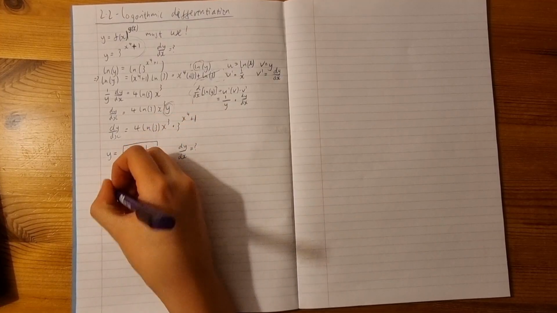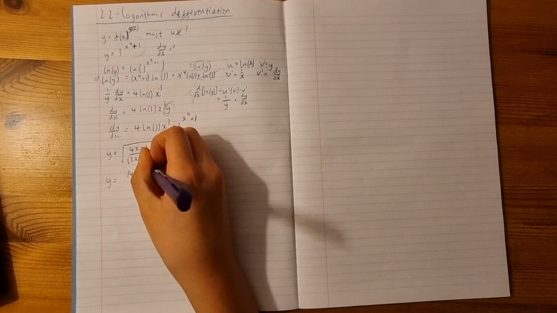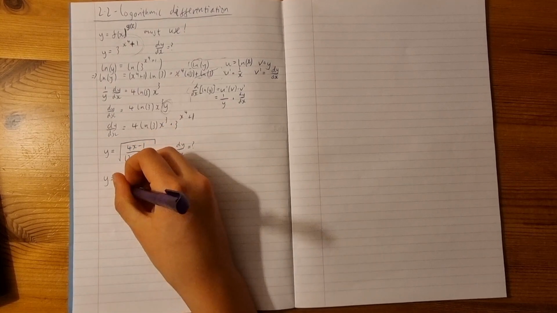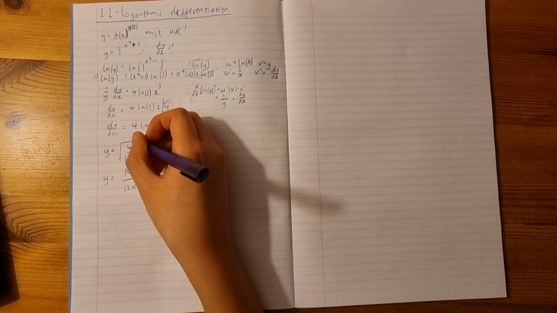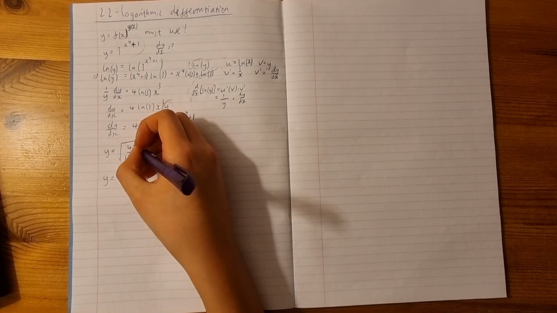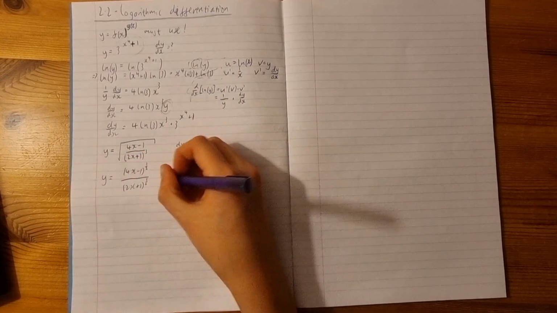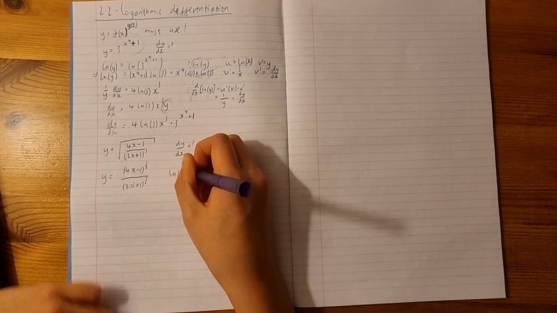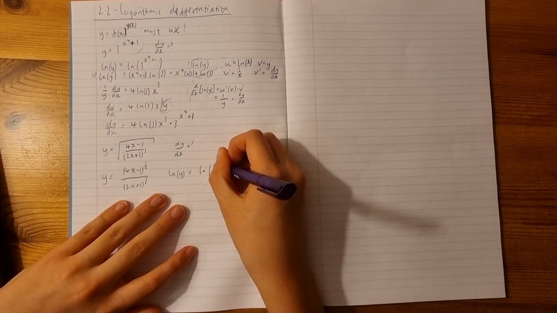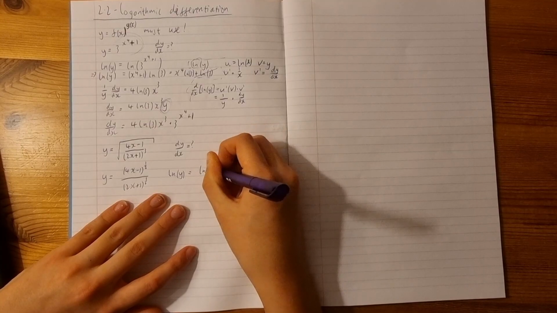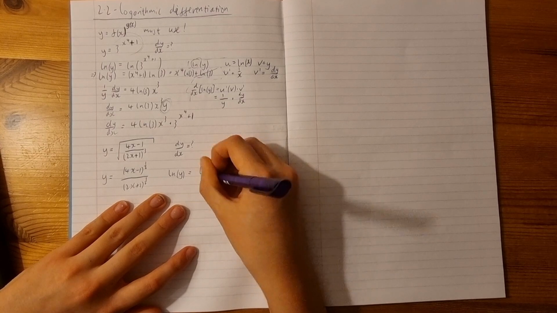So, this can be rewritten as y is equal to 4x minus 1 to the power of 1/2 divided by 2x plus 1 to the power of 3 over 2. So we're just stating that the square root of a over b is equal to the square root of a over the square root of b. And now we can take the natural logarithm of both sides. So this means that ln of y is equal to ln of 4x minus 1 to the power of 1/2 divided by 2x plus 1 to the power of 3 over 2.